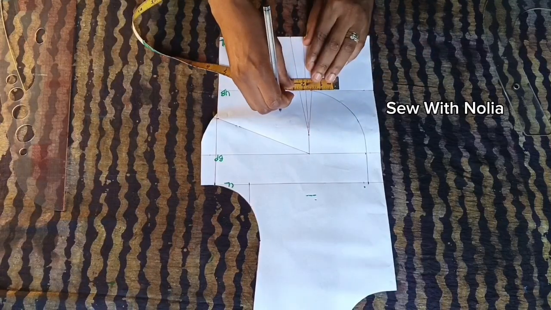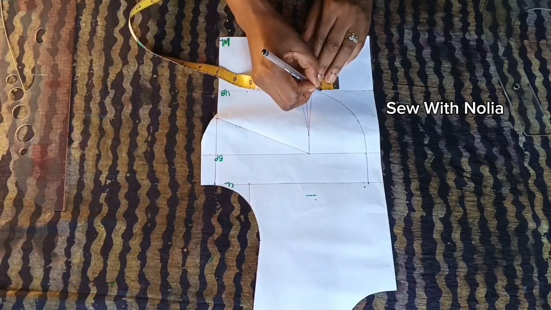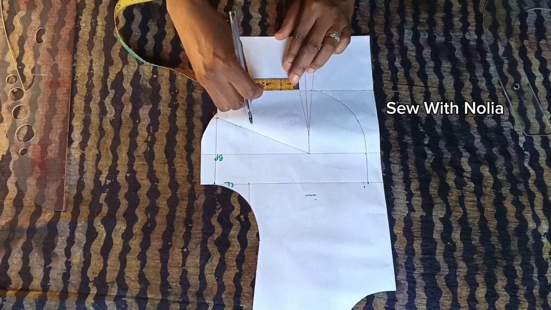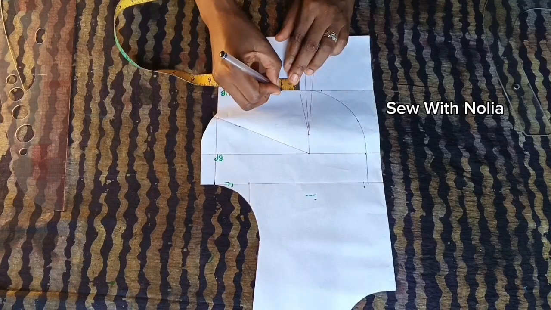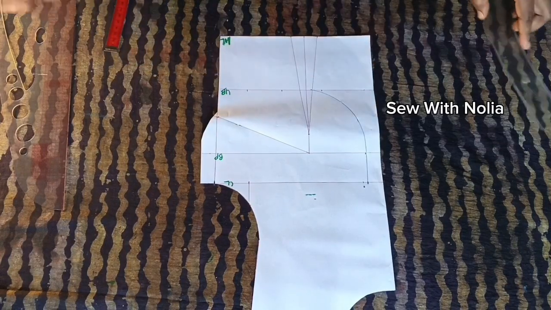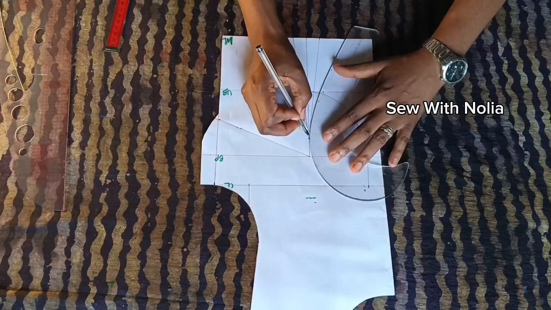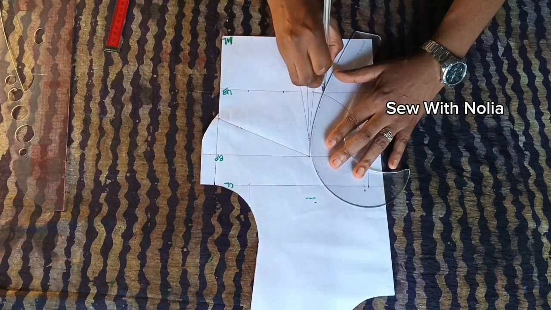From this first leg, I will come inward by 1/2 inch. And from this other leg, I will measure my 1 inch. And I'll connect that like so, touching my bust point.